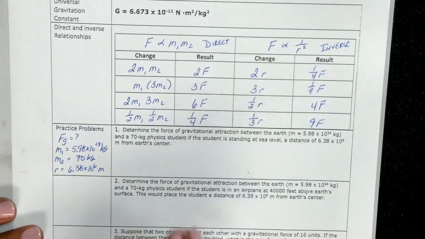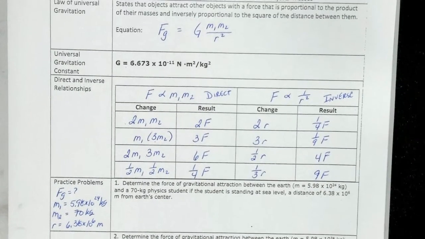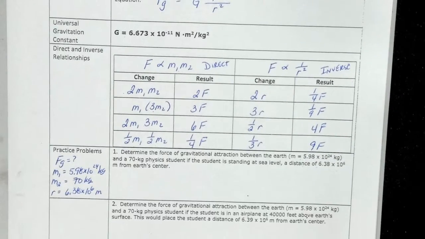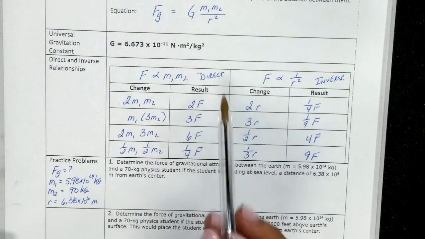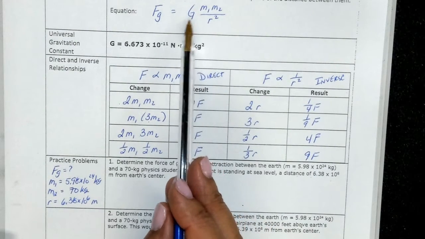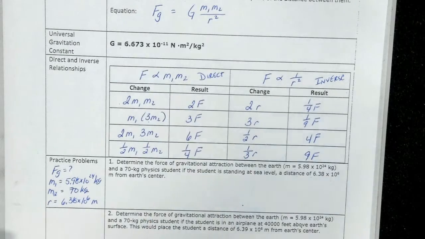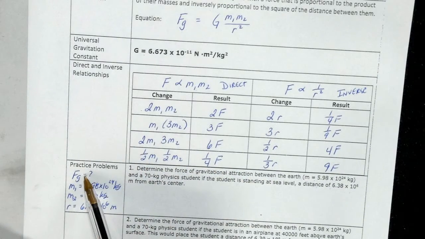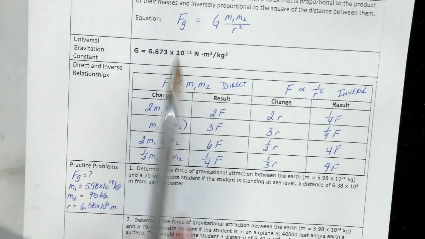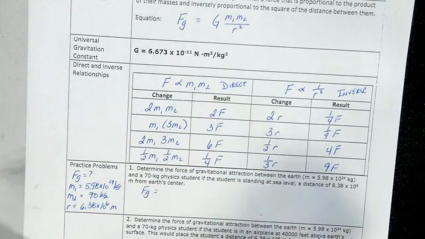So your equation is, now we're going to go back and look at the equation at the top. Fg equals G. Capital G, the universal gravitation constant, is that number right there, every time. So what we are looking for is force. We're solving for this, so all you have to do is plug in your numbers. Your force is G times mass 1.